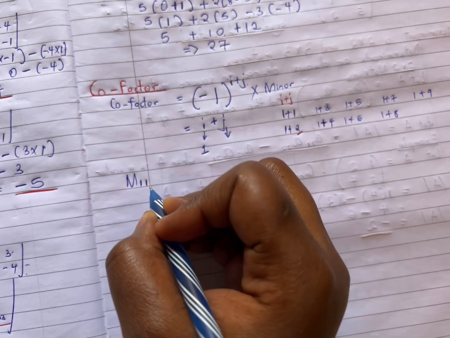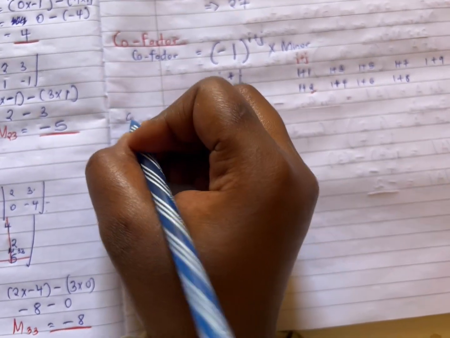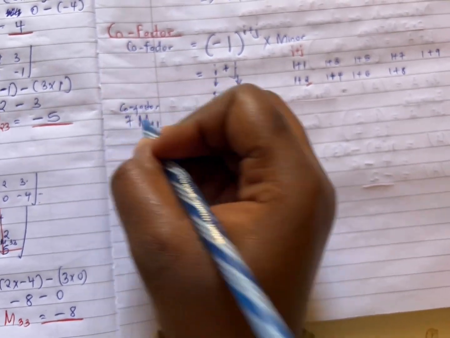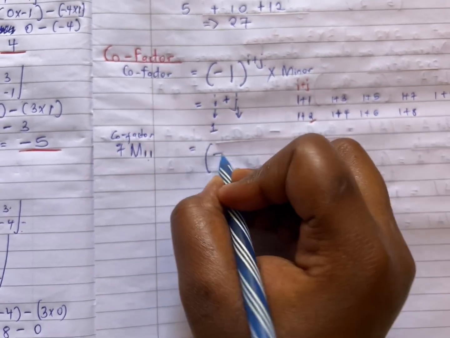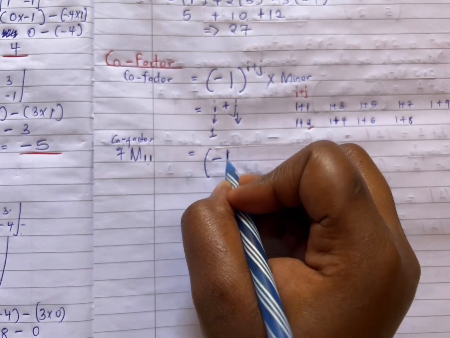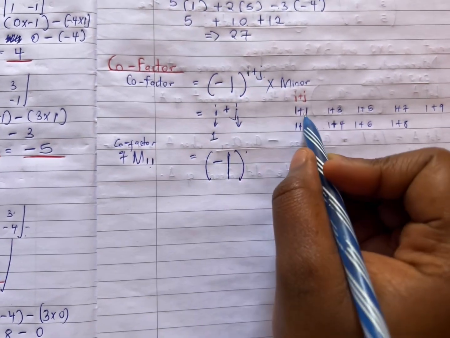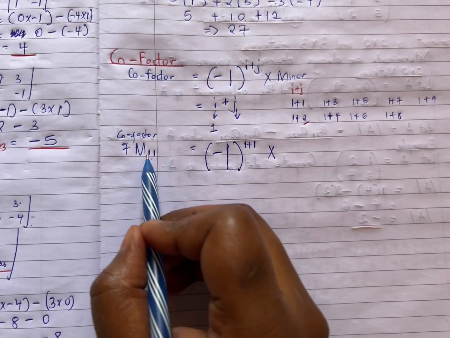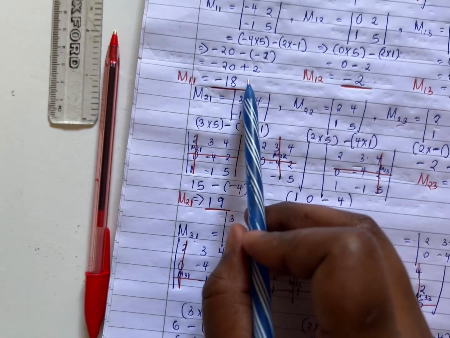So the cofactor of M11 will be negative 1 power i plus j, plus 1, times M11. Our M11 was negative 18.